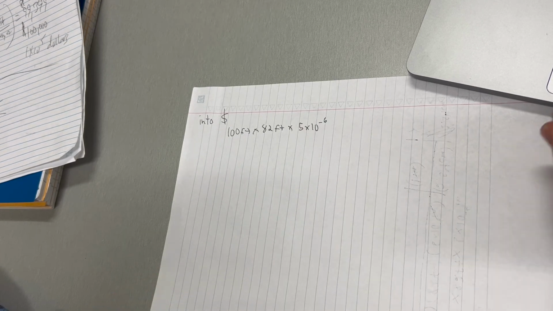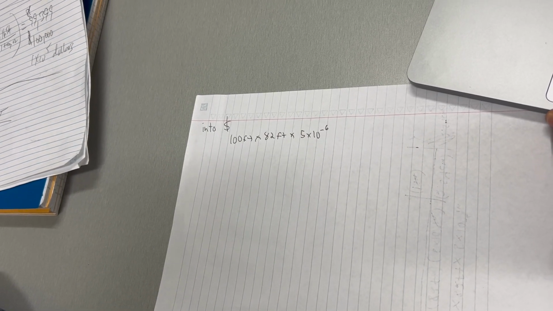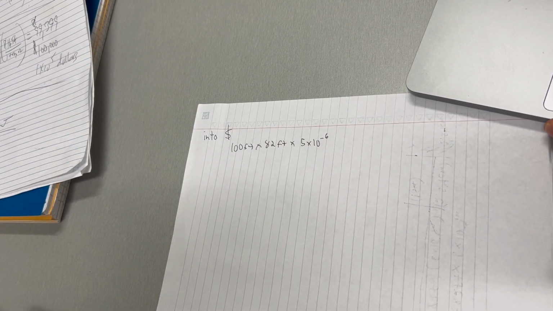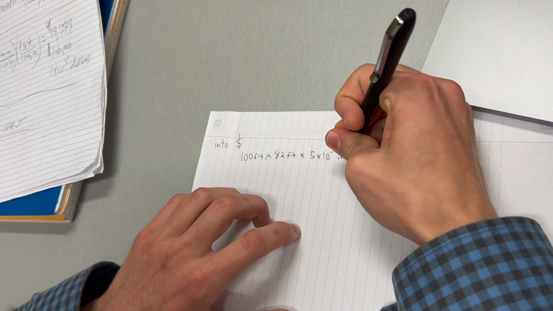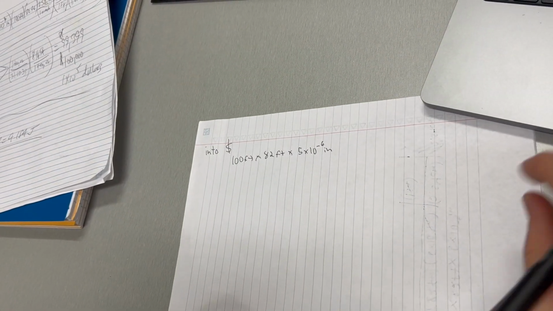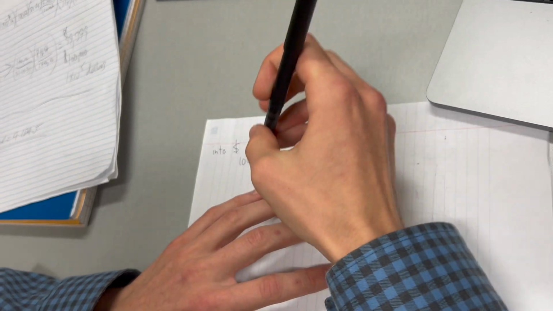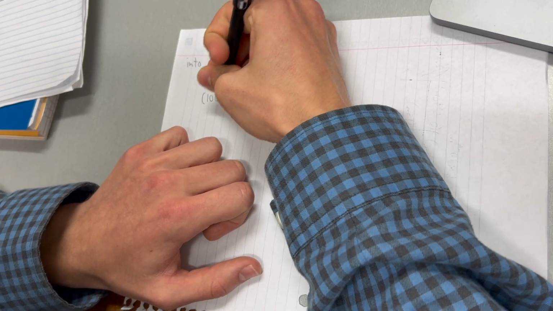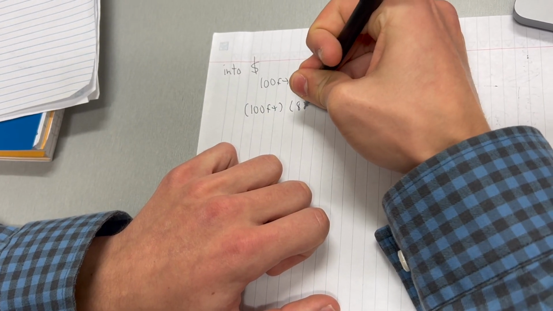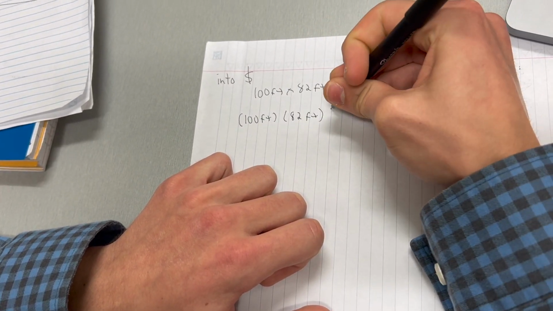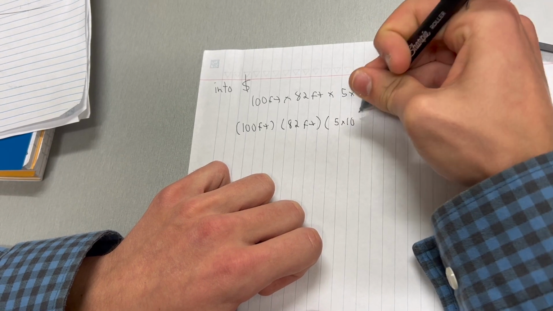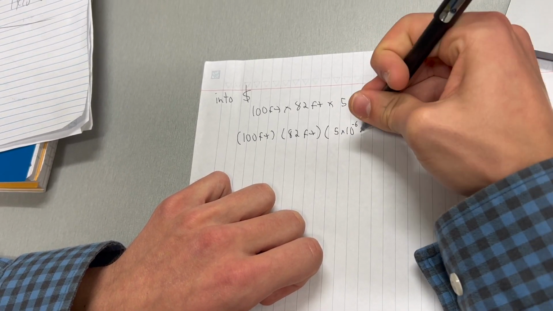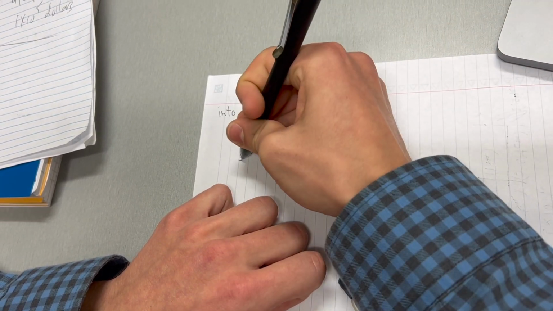Because we're given the density in centimeters cubed, we have to take it from this monstrosity here into centimeters cubed. So let's go. That's going to be our first step. Let's put this in the dimensional analysis. So we're going to have 100 feet by 82 feet, and then a different unit, 5 times 10 to the negative 6 inches. So this is going to be on our top line.